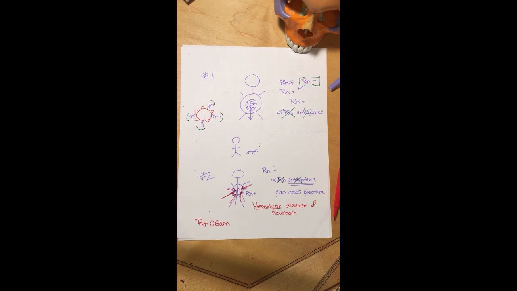The first baby's fine, but it's the second pregnancy that's the problem. And so people who were in this situation could only have one child. The other children were either developmentally damaged during development of the fetus, or perhaps had a spontaneous miscarriage. Okay, so that's blood types A, B, AB, O, and Rh. We'll talk in another video about blood typing.